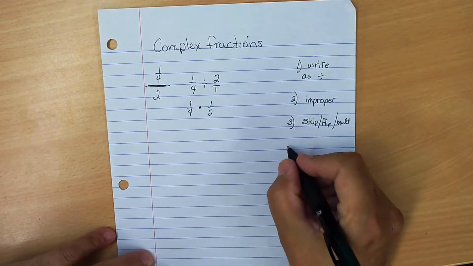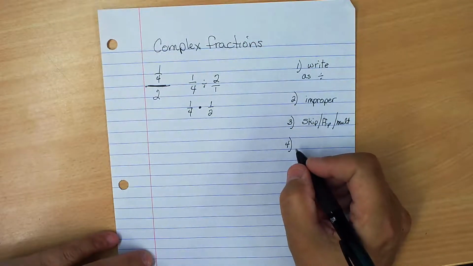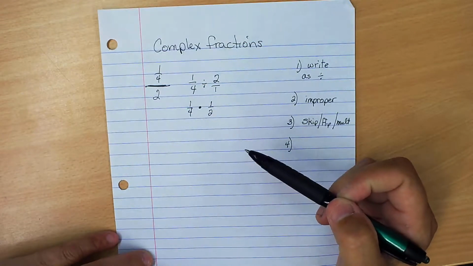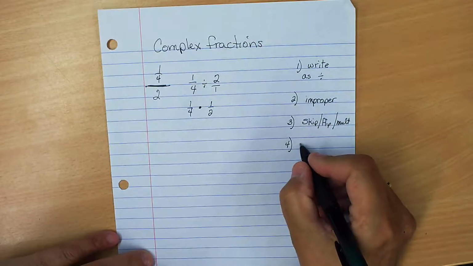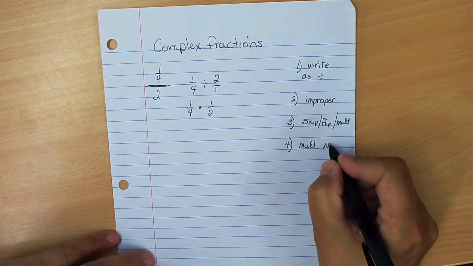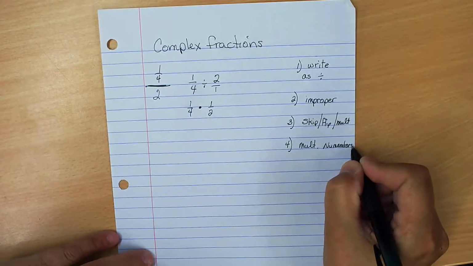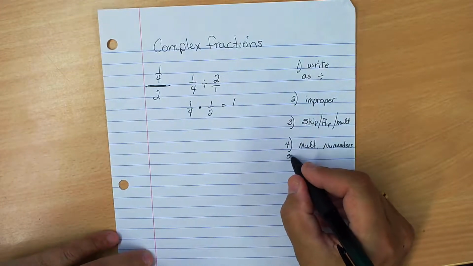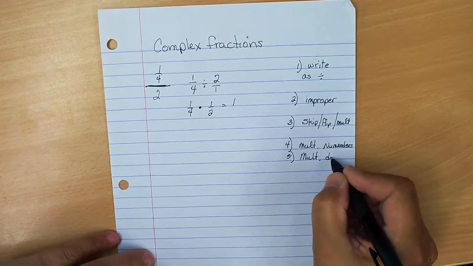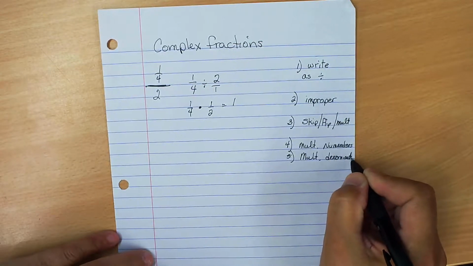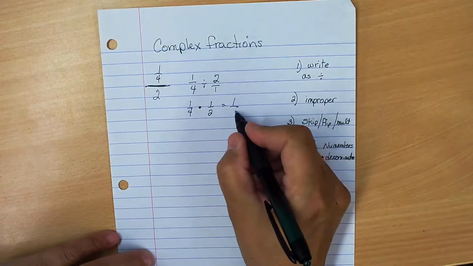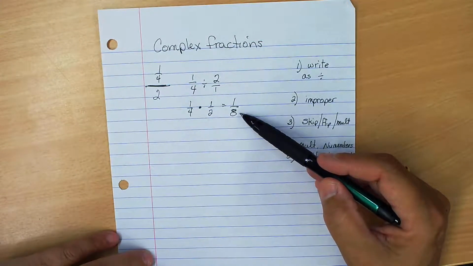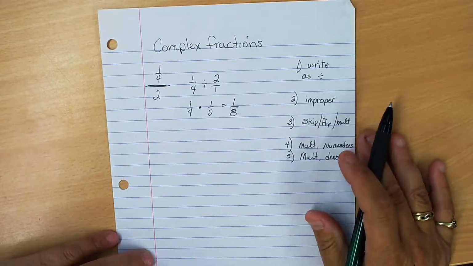The next thing we can do is if there are any reducing, you reduce it ahead of time. This doesn't have any numbers across from each other that will reduce. So we go on to multiply the numerators, which are the top numbers. 1 times 1 is 1. Then we multiply the denominators, which are the bottom numbers. 4 times 2 is 8. And then we check and see if there's any more reducing or renaming we could do. And 1/8 is already reduced, so our final answer there is 1/8.